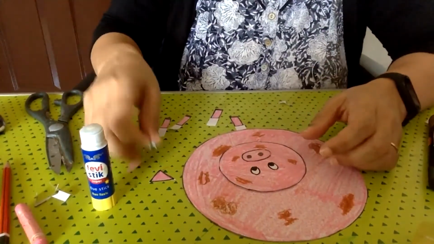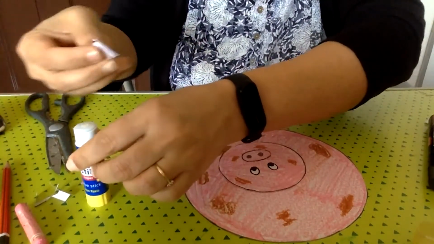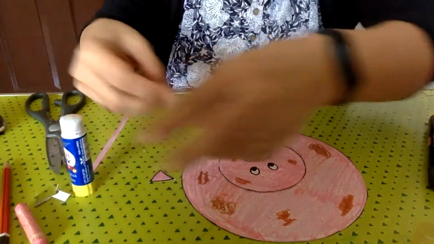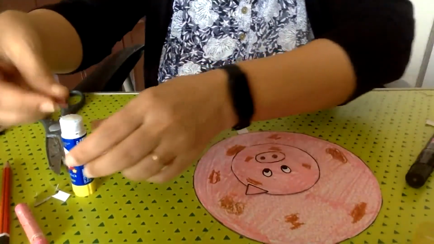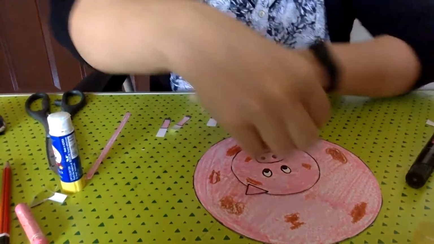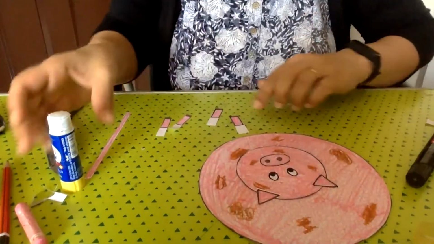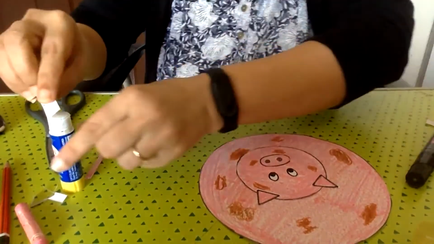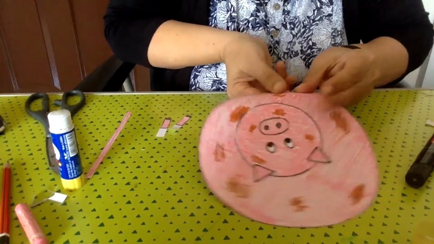There. And the pig's ears. Next comes the pig's legs. So put the glue on the white part of the legs and stick it from back.